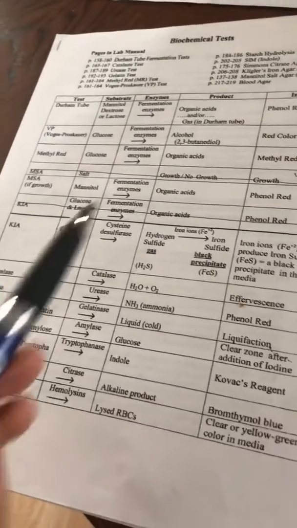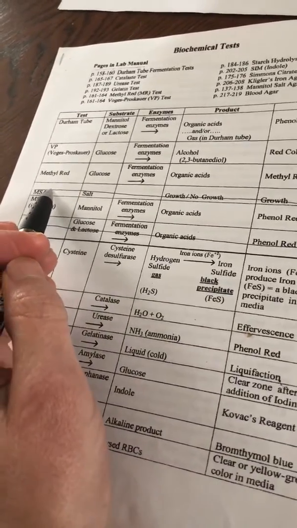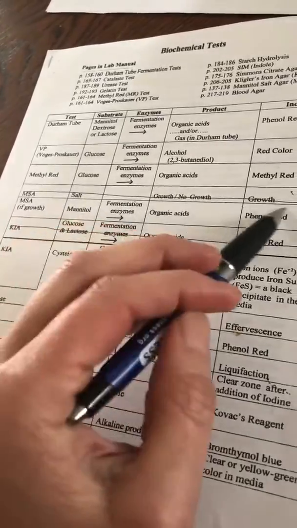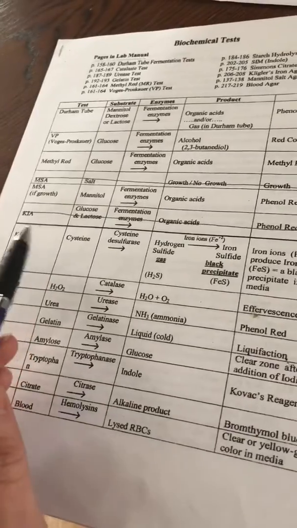Let's start this segment by talking about your biochemical test handout. I forgot to mention that there's a couple of lines that we're going to cross out here. So this first top line of MSA, salt, growth, no growth, you can cross that out. You won't have to know that for the quiz or the lab practical.